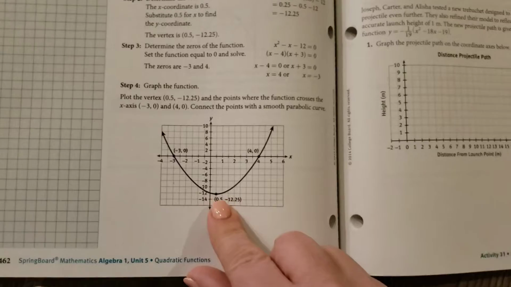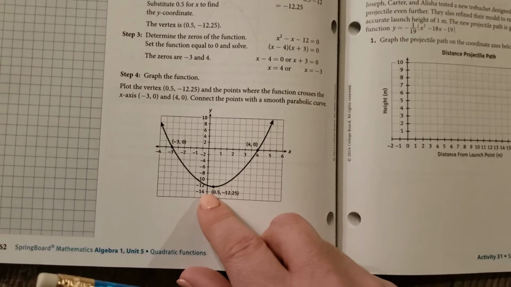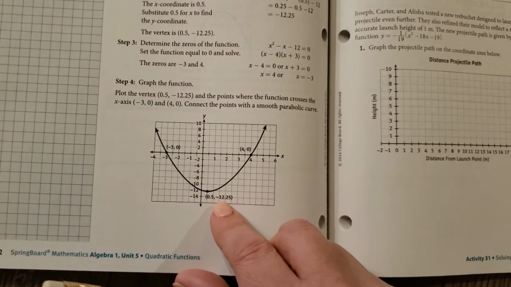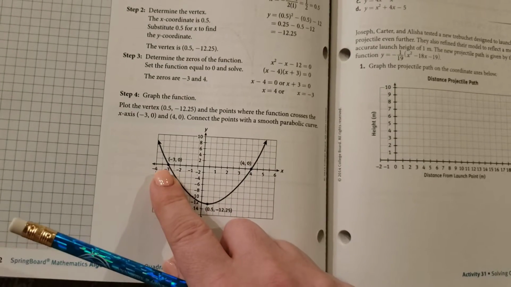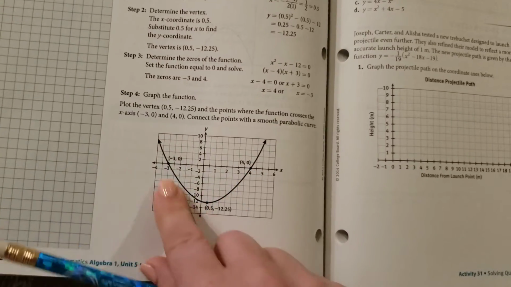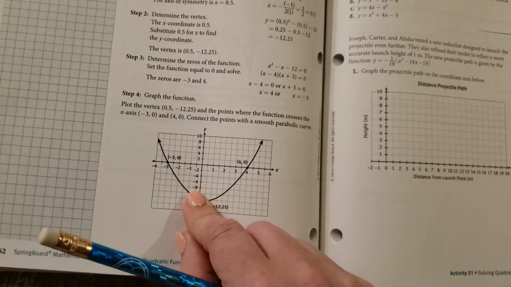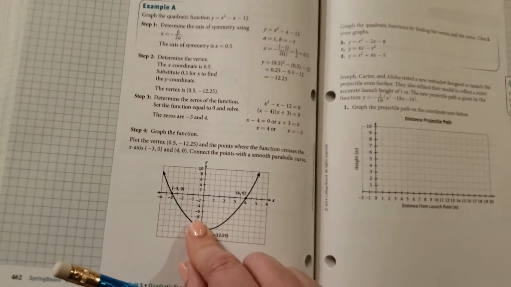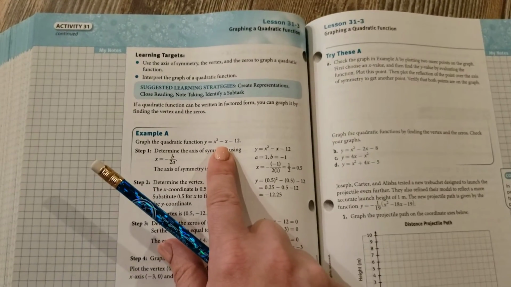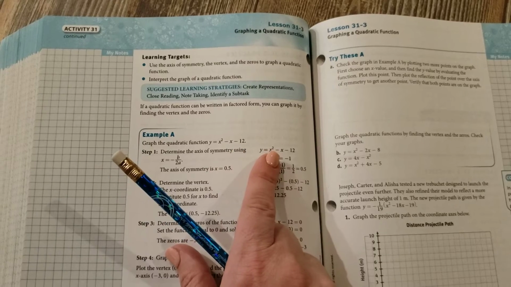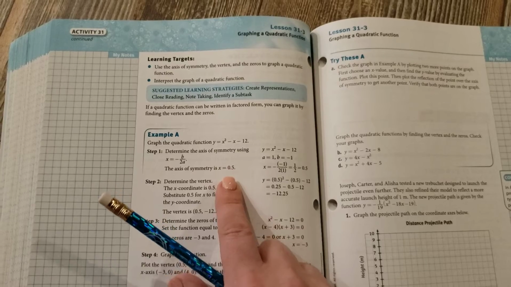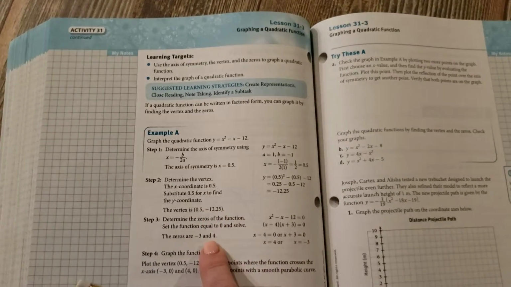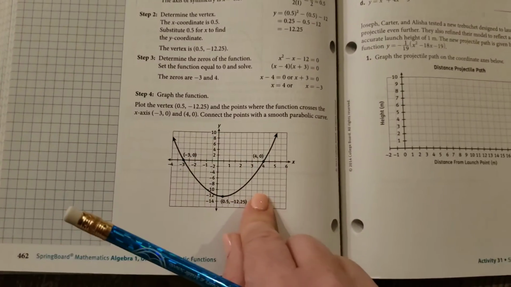So they went down here in the example and they showed you, okay, here's my vertex is 0.5 and negative 12.25. I know it crosses at a positive 4. I know it crosses at a negative 3. And then I can just draw my parabola there. That's really all that this lesson is about, is just showing you that if they give you the equation only, that we can use the things that we've learned on Monday and Tuesday to find our axis of symmetry, find our vertex, find our zeros, and then graph it. That's really all it is doing today, okay?